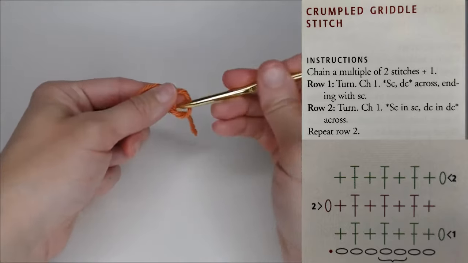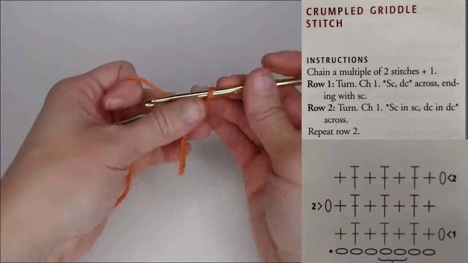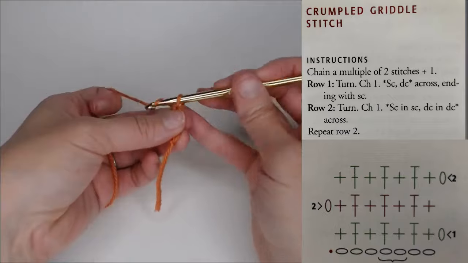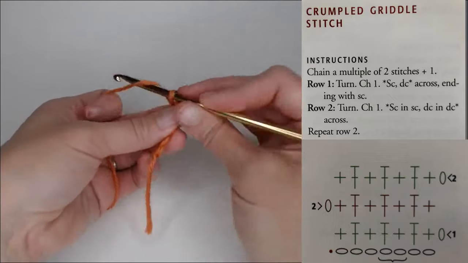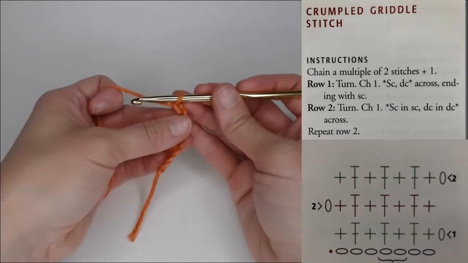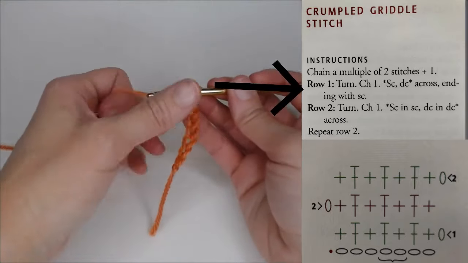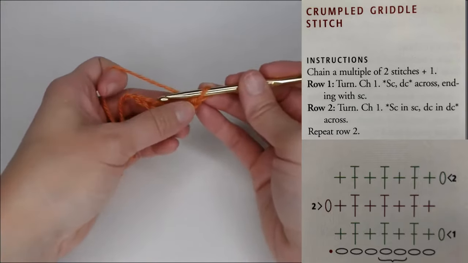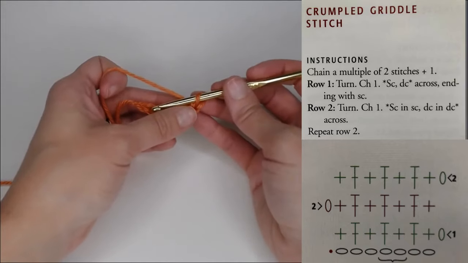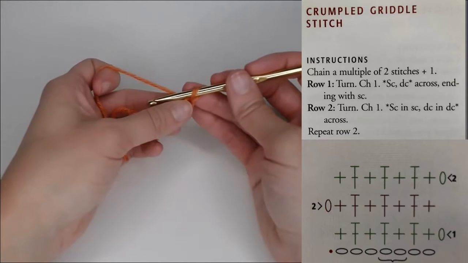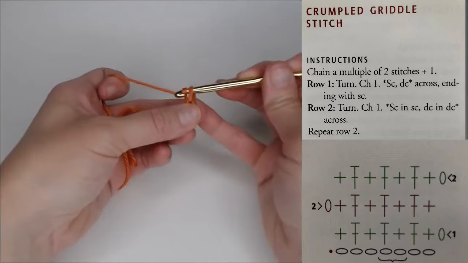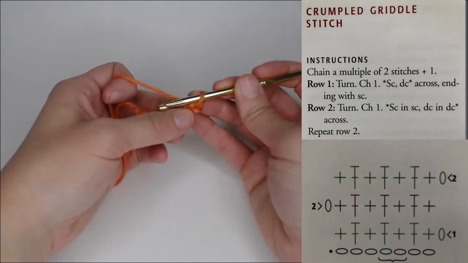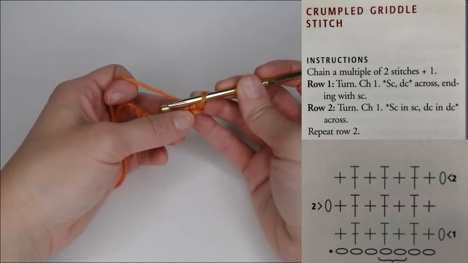So let me make 7 chains for our example. 1, 2, 3, 4, 5, 6, 7. In our written instructions, it says row 1, turn. So I'll turn my hook so I'm now facing the work. It says chain 1. So I will chain 1, and then it says single crochet and then double crochet across.